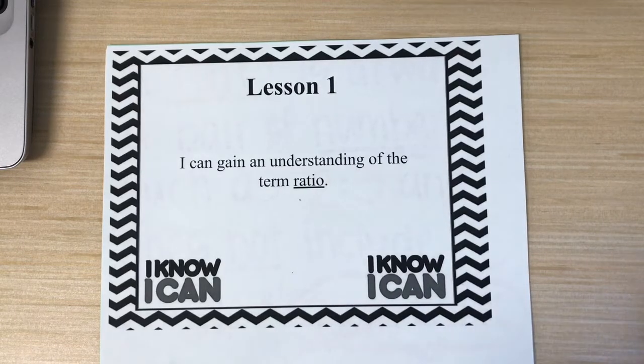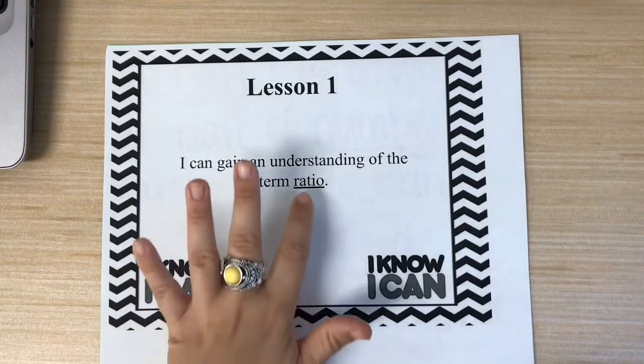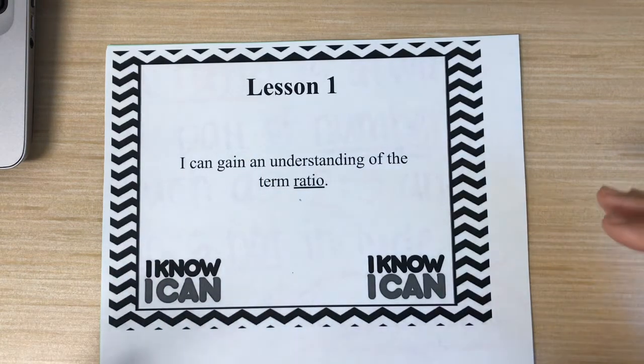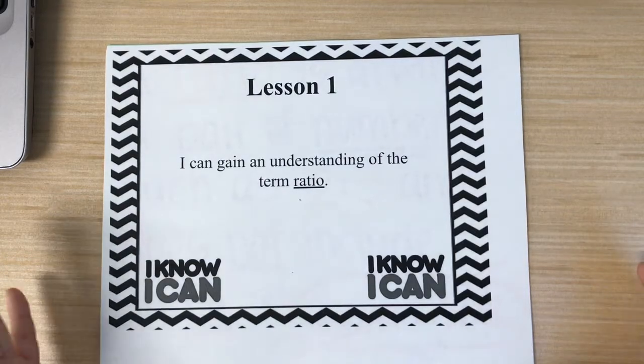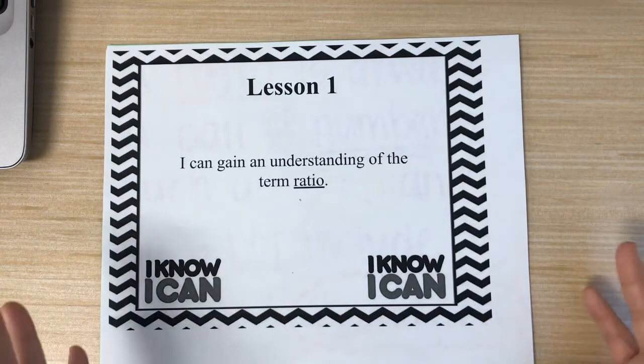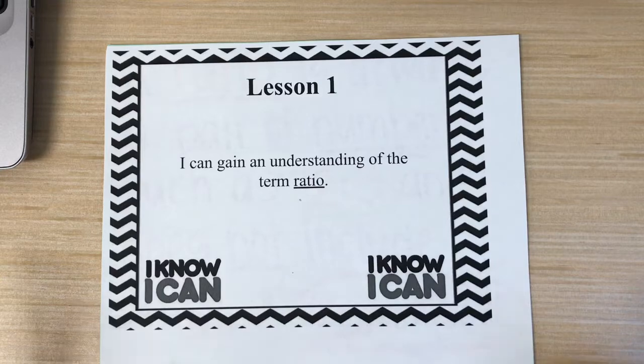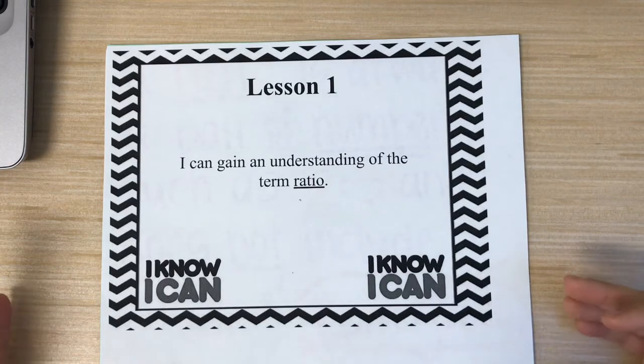Module 1, Lesson 1, our content goal: I can gain an understanding of the term ratio. So when we walk away from this lesson today, the biggest thing that we want to know that we accomplish this content goal is, yes, I know what a ratio is.